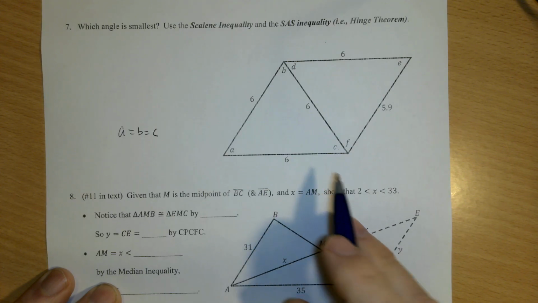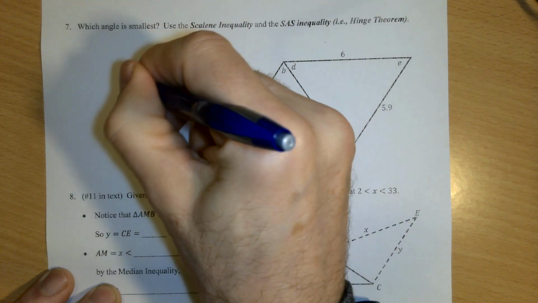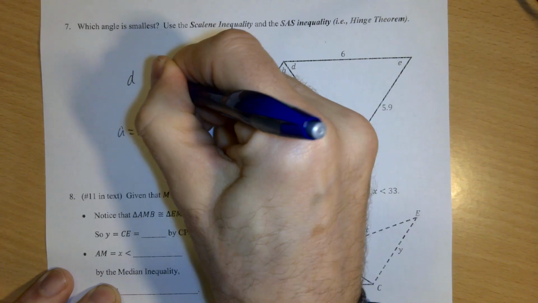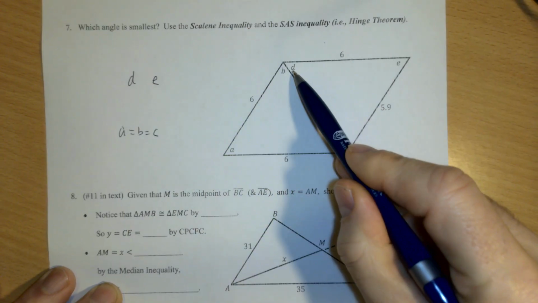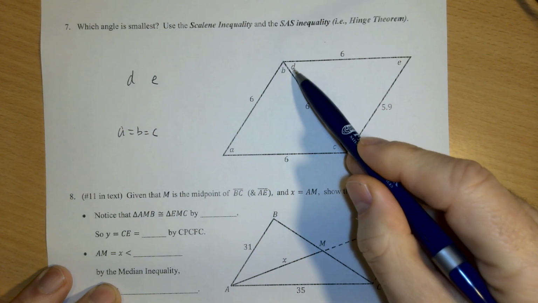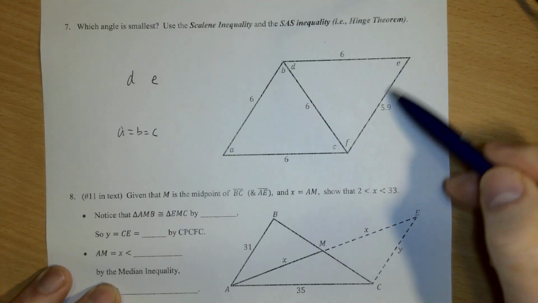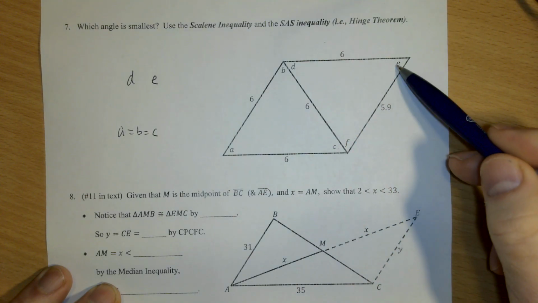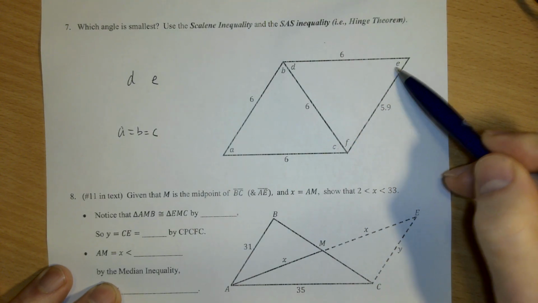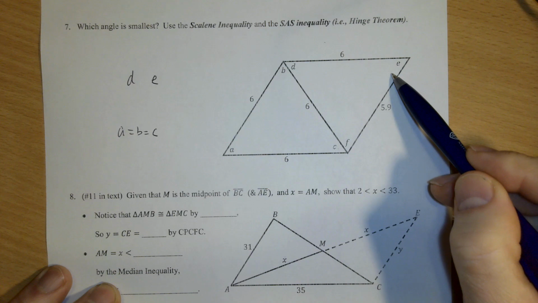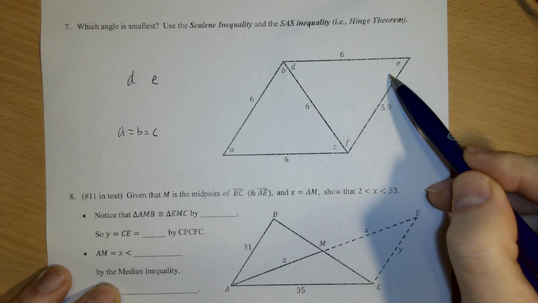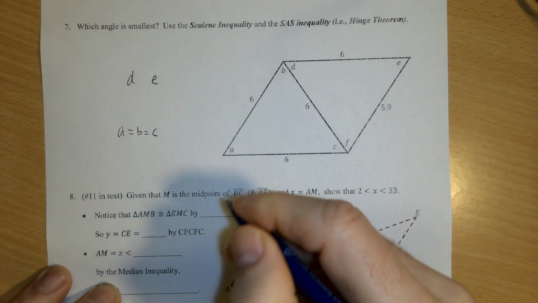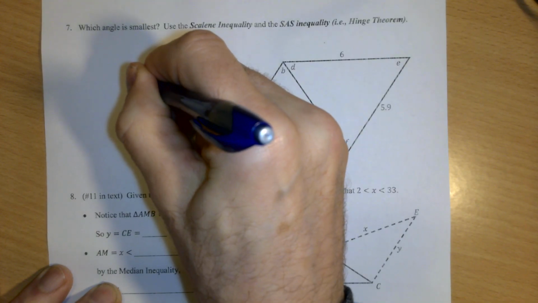Well, in the other one, what do we know about D and E? D has an opposite side that's only 5.9. E has an opposite side of 6, that's greater. So angle E is going to be bigger than angle D. D is less than E.